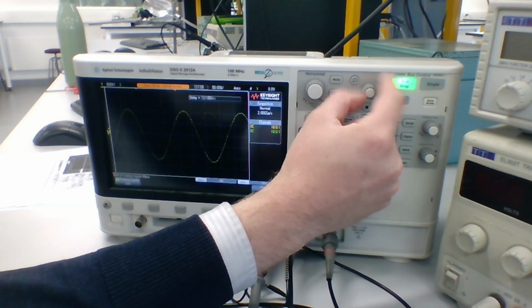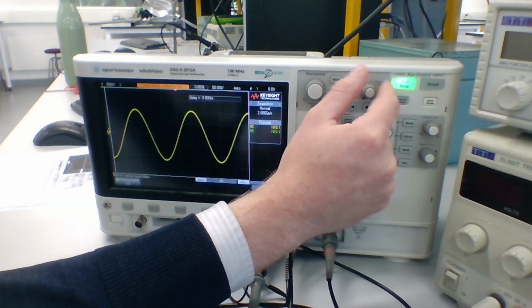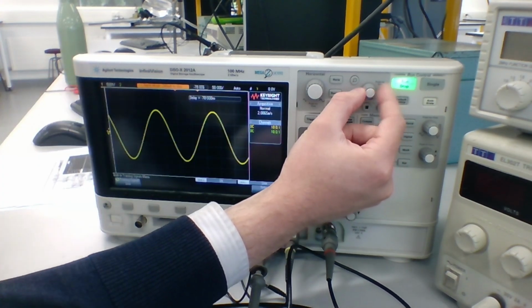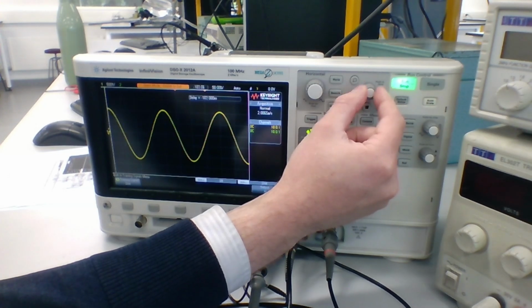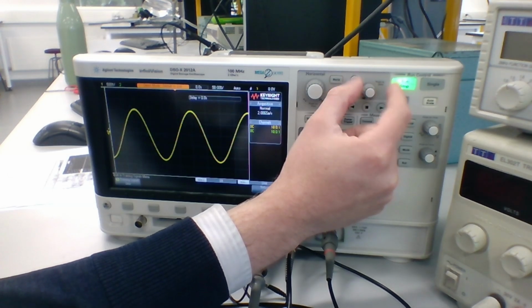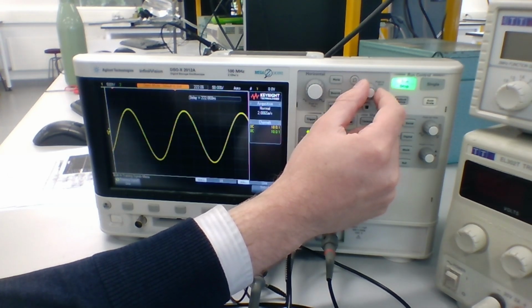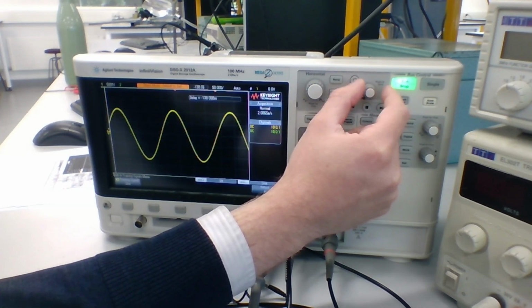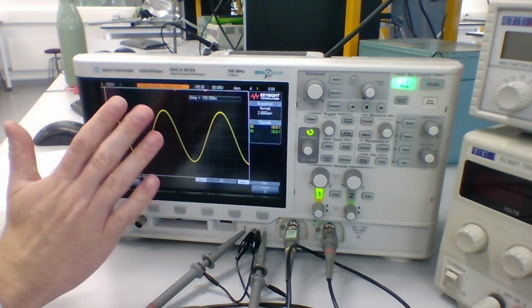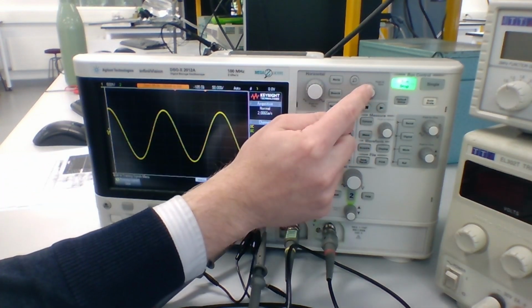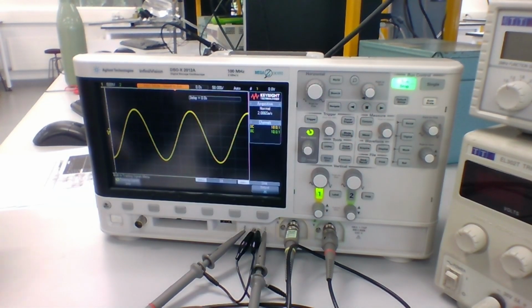So I turn this around, I can do what's called a delay. So you can see as I rotate this, a variable delay comes on screen telling me how far I've moved the signal to the left or the right. Okay, so I can move that around, and that can be useful for looking at different sections of a signal. If I then want to reset that, I set some delay up and I'm not sure where it is, I want to reset back to 0, I can just press this dial and that sets the delay back to 0.